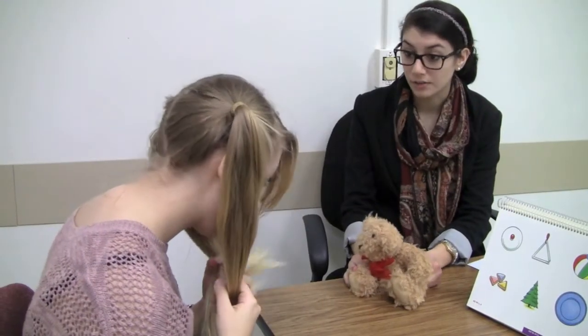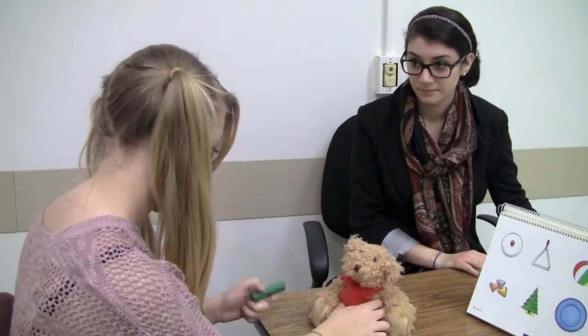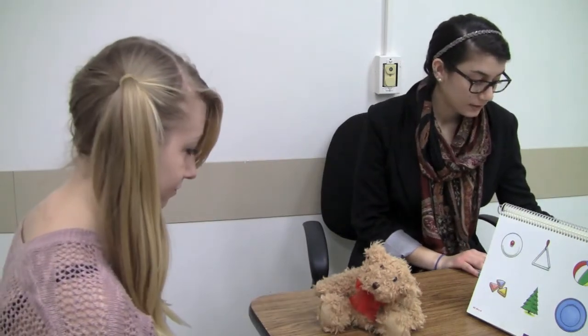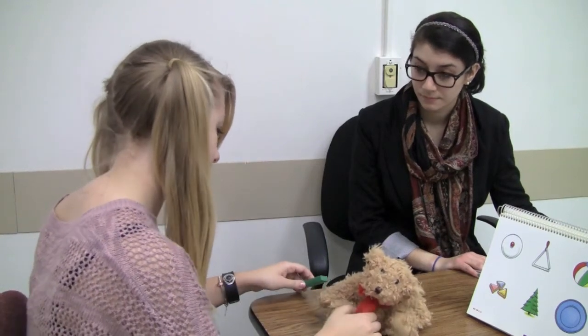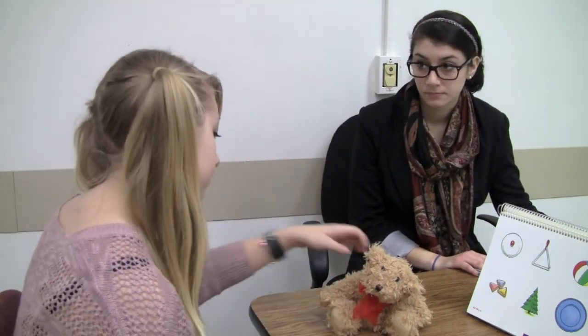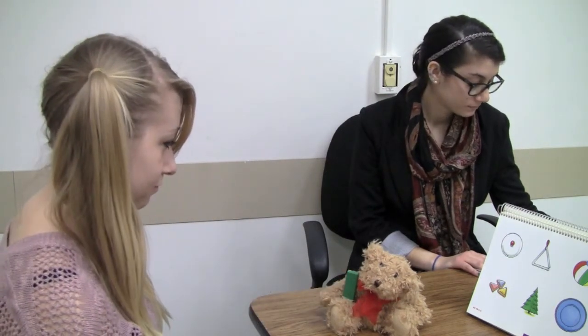I'm going to put the block on the bear. Now I want you to put the block under the bear. In back of the bear. Next to the bear. In front of the bear.